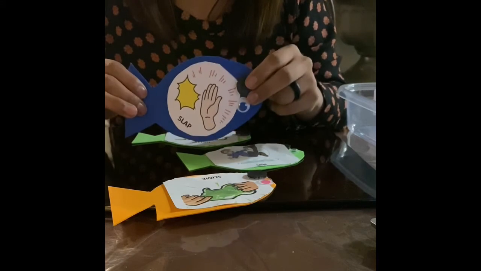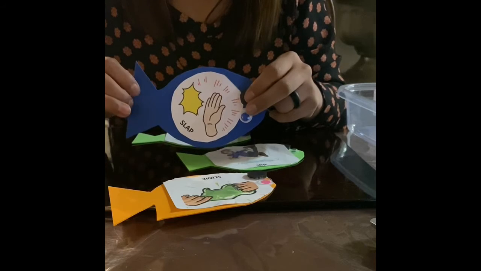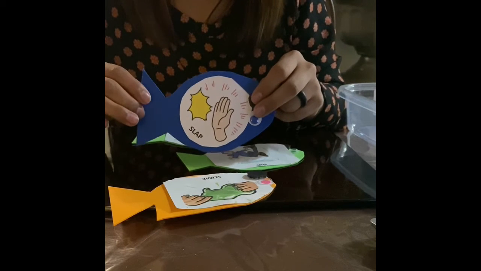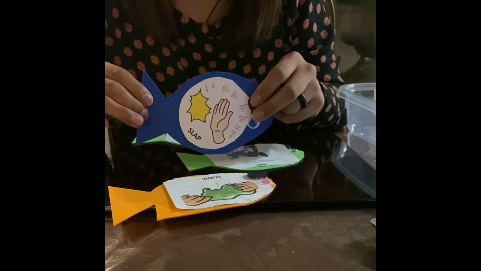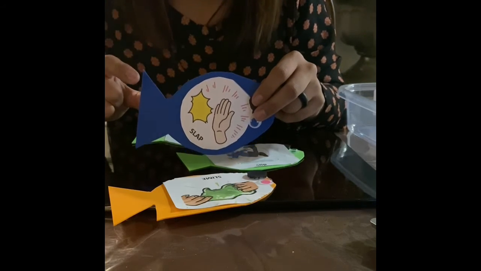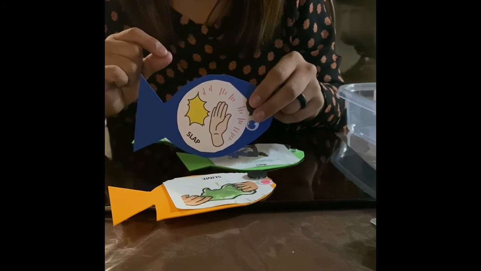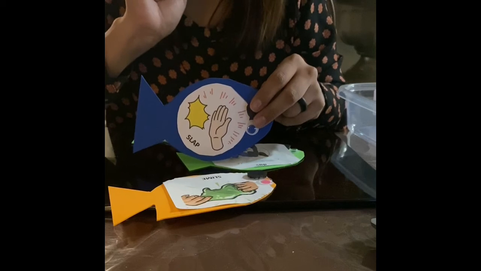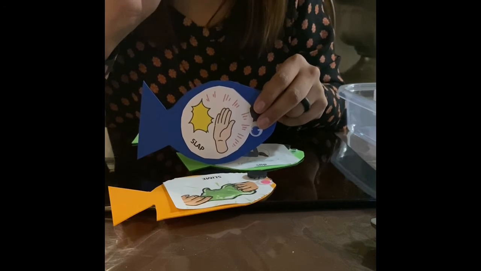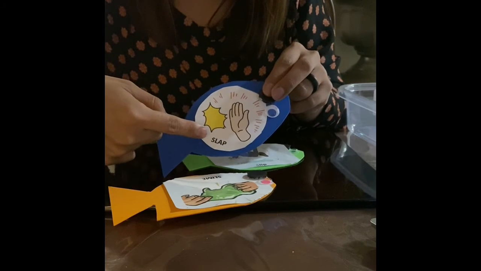We want to emphasize the initial sound, which is the s, and then the second part of the word, which is the lap. Again, we're going to emphasize that transition of slap, emphasizing and focusing also that we want to pay attention to how our tongue moves when the letters change.